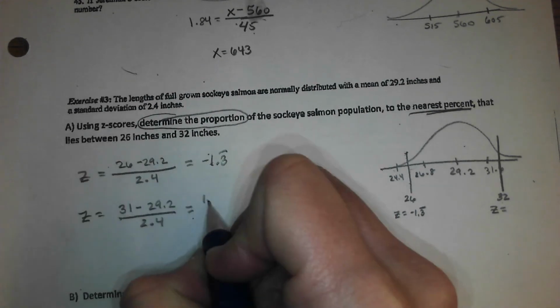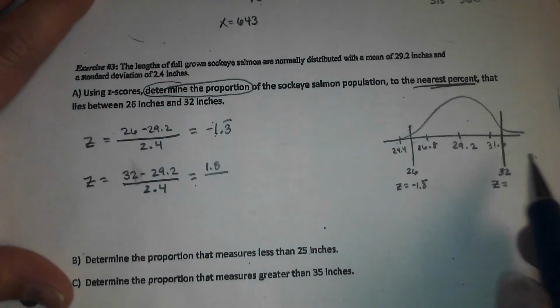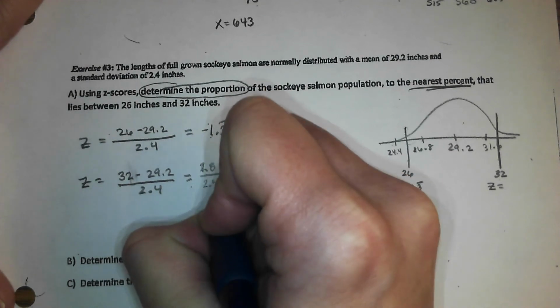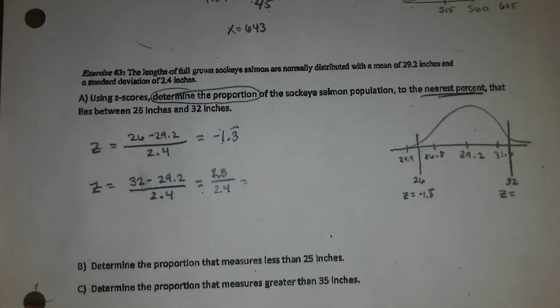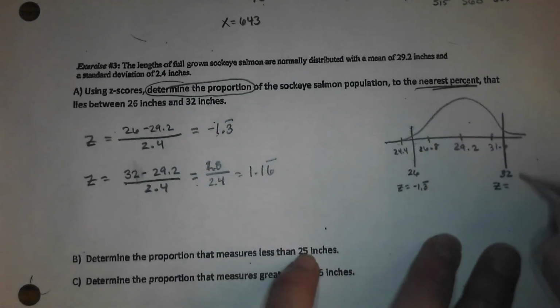That's 1.8. What did I do wrong? I already realized it should be over 1 because I plotted it there. So that's 2.8 divided by 2.4, which is a little bit over 1 standard deviation, 1.16 repeating, right?